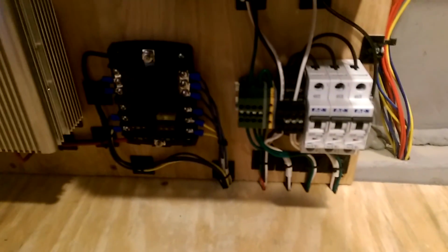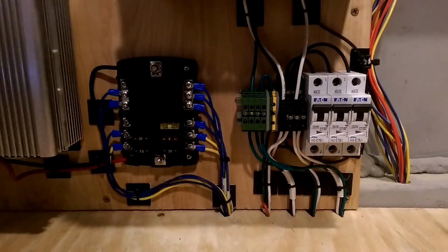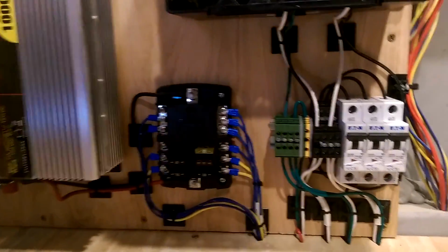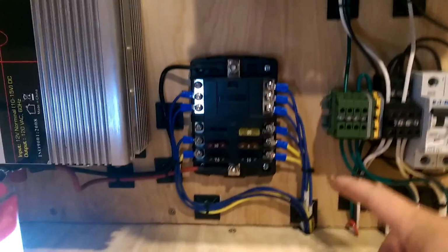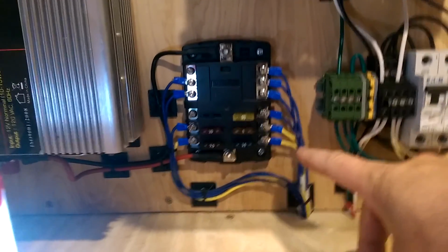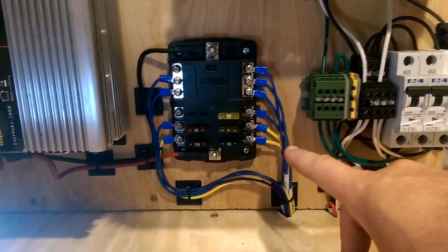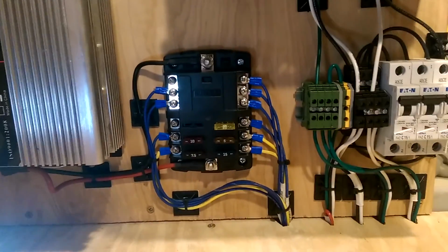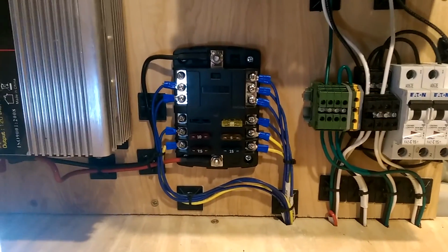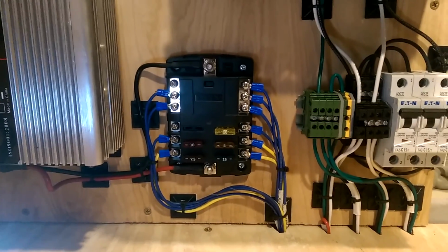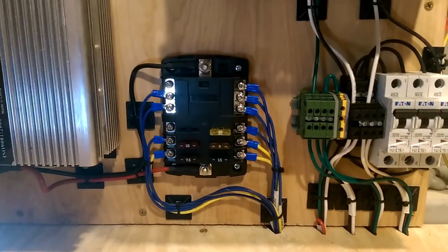Down here we have the AC and DC distribution panels. This one is the DC panel. It has three power circuits. There's a USB by the bed, this 12 volt that powers a fan up here, and then there's a 12 volt on the outside, and there's two lighting circuits. I just used the fuses that I had on hand.